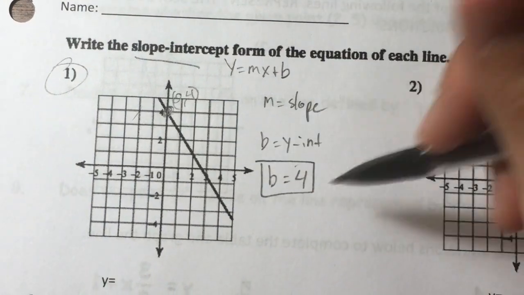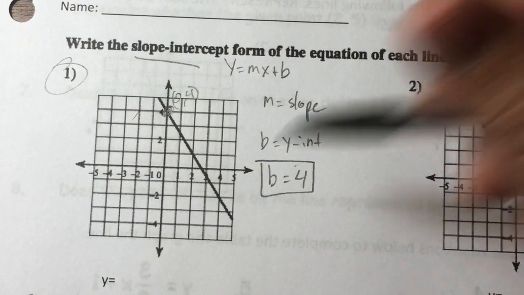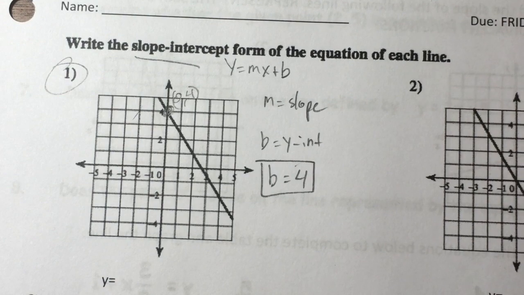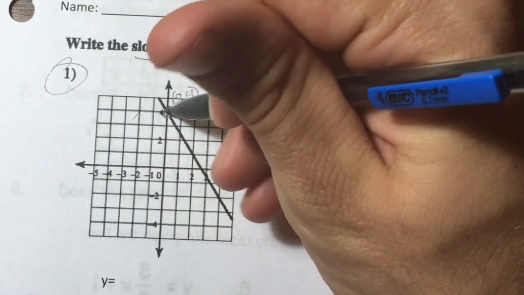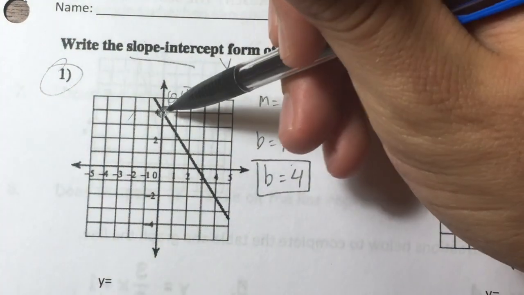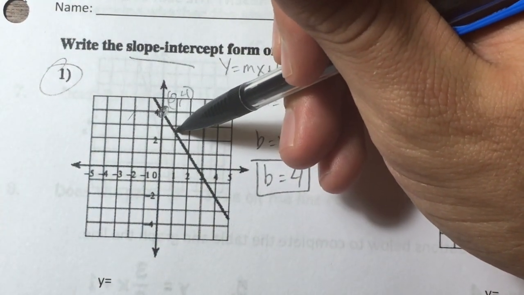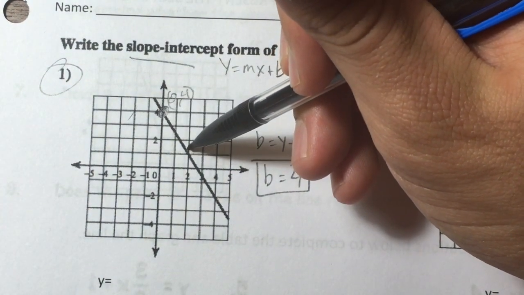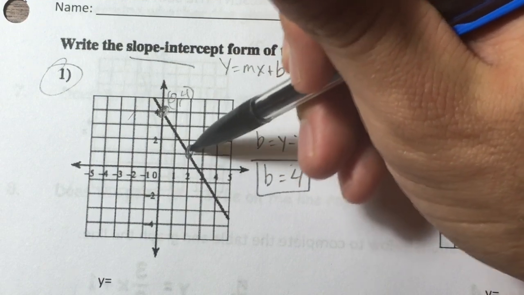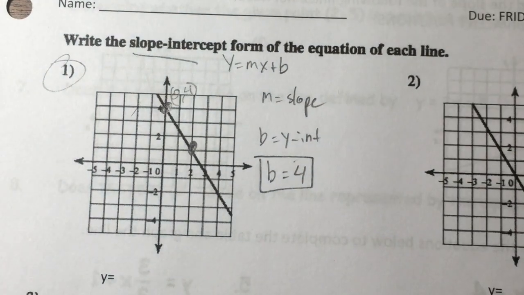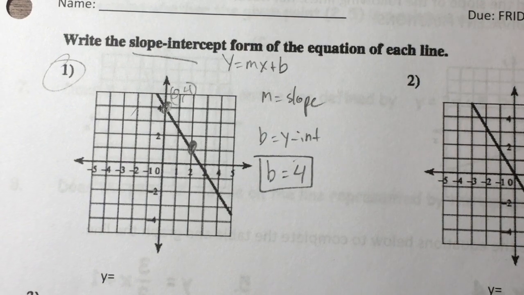All right, so far so good. Now we just need to find our slope. So when we're looking at graphs, I need to identify 2 different points in order to find my slope. So we already have one here with our y-intercept. Now I'm going to look along my line to see where there's another easy point that I can read. So I see there's one right here.